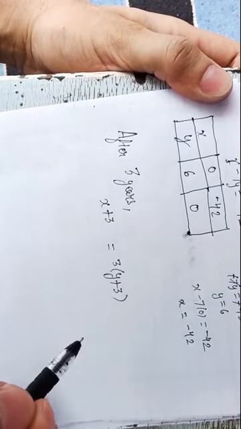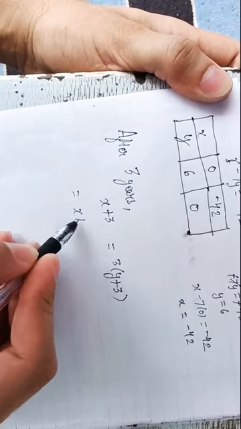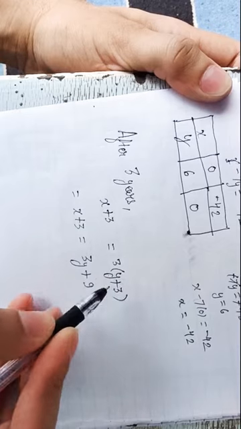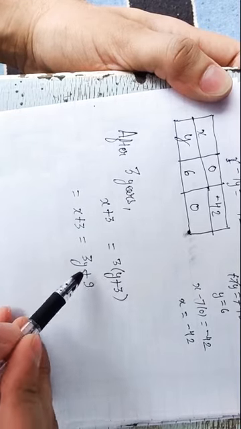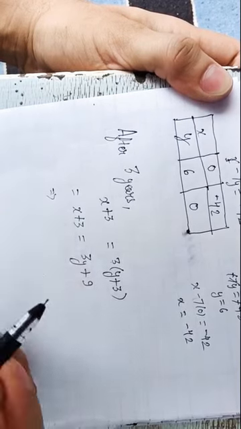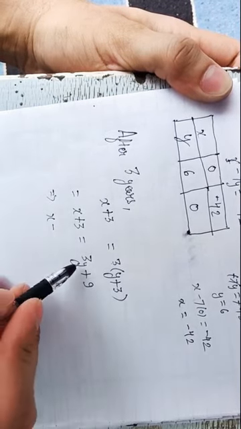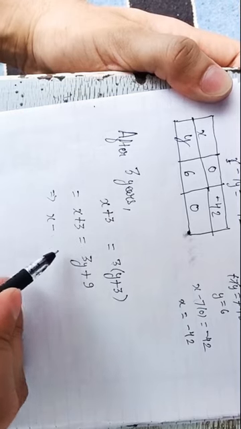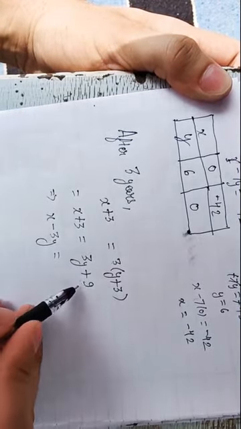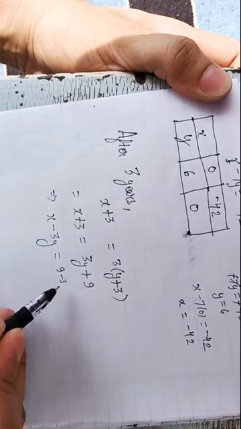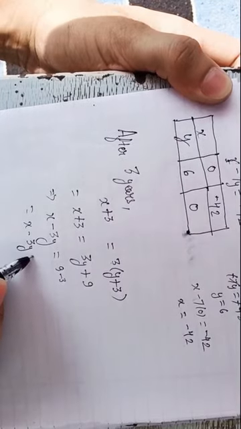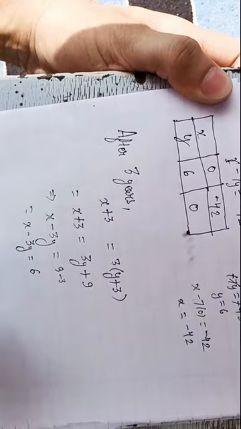Now we will simplify this equation further. So x plus 3 is equal to 3 times y plus 3, which is 3y plus 9. 3 multiplied inside the bracket. 3 into y, 3y. 3 into 3, 9. Now we will simplify. Minus 3y will go to the left hand side, it will become x minus 3y, and 3 will go to the right hand side, 9 minus 3. So the equation will be x minus 3y equal to 6.